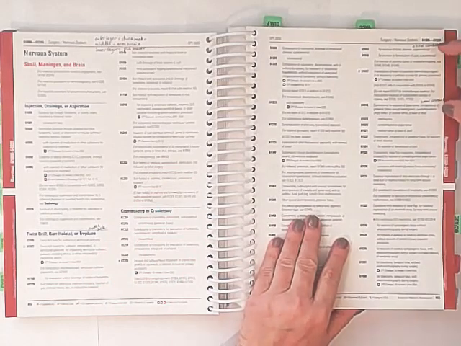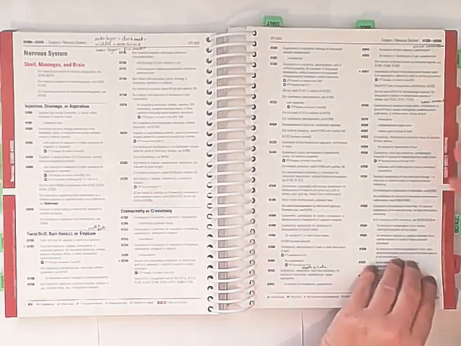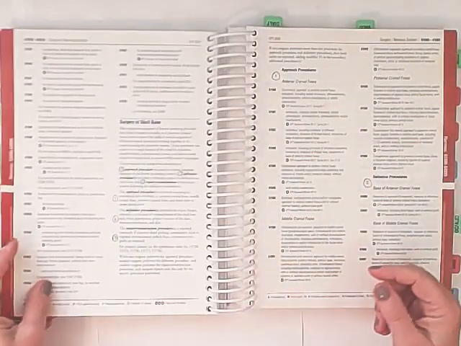2 words, supratentorial and infratentorial. Supra means above, so that is above the cerebellum. Infra means below, so that is below the cerebellum. I keep that written in there.